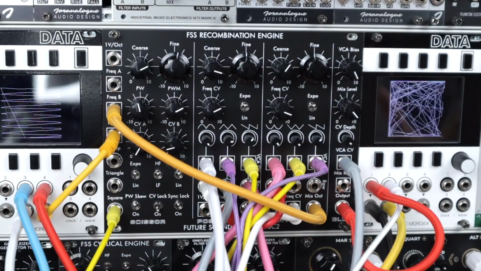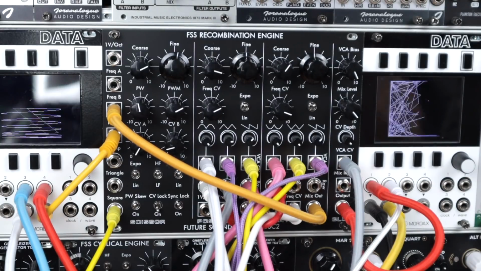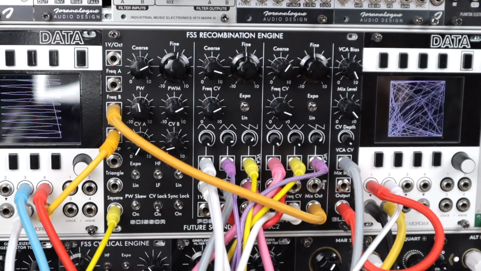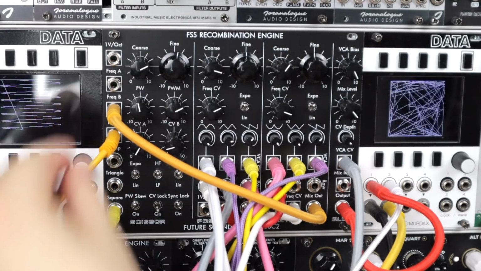This then goes through a VCA with a random envelope just hitting it. But I'll open it fully and show you this nutty patch that is my unique noise generator patch that I'll probably never recreate with the Recombination Engine.